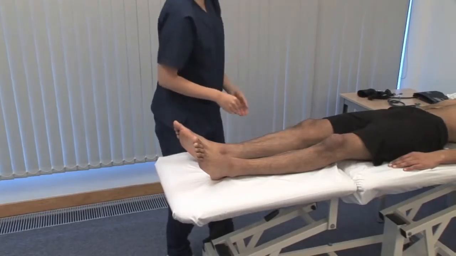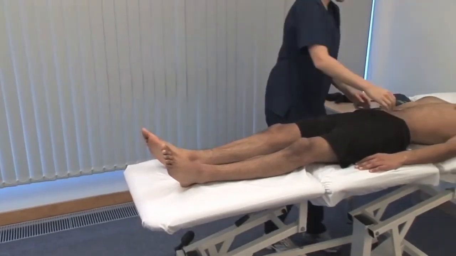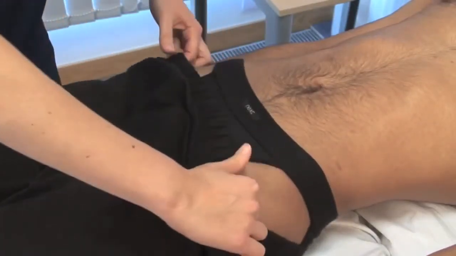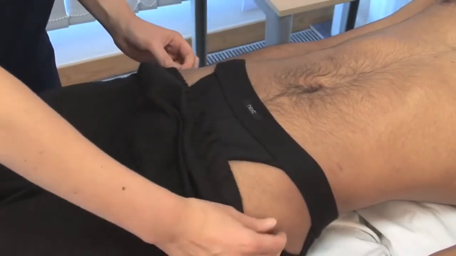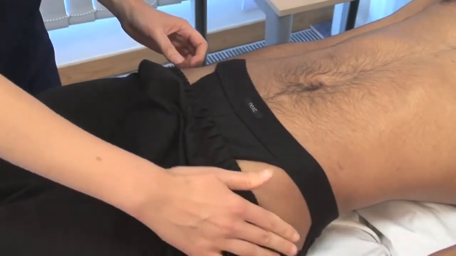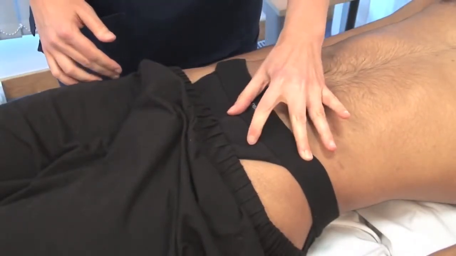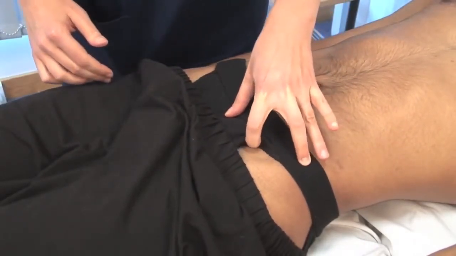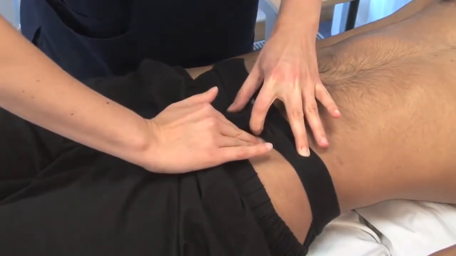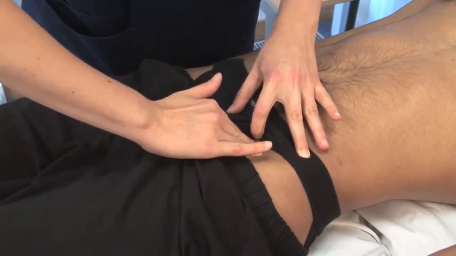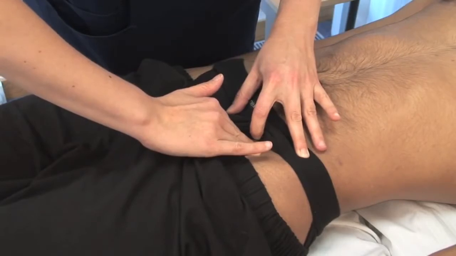Palpate the lower limb pulses, beginning with the femoral pulses. Explain what you're going to do. The femoral pulse is felt below the inguinal ligament, about midway between the anterior superior iliac spine and the pubic tubercle. Use the pads of your extended index and middle fingers.